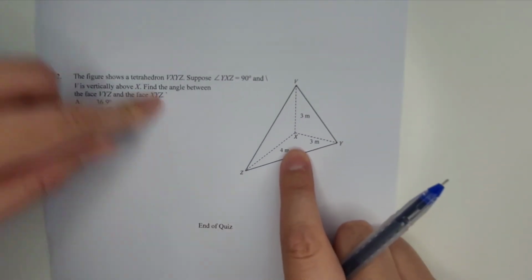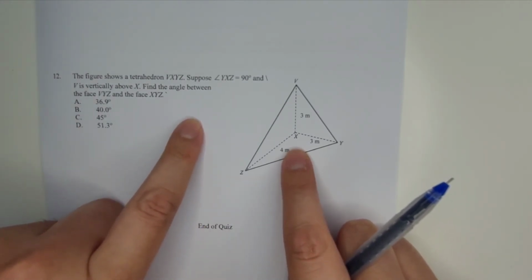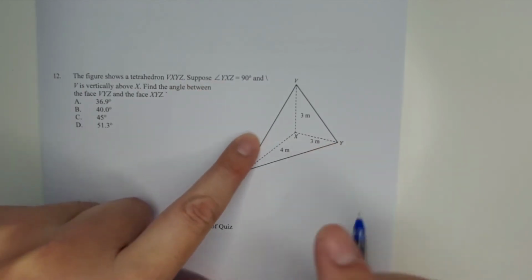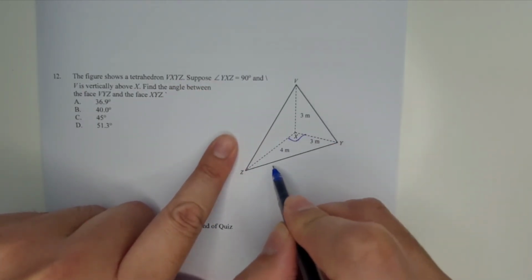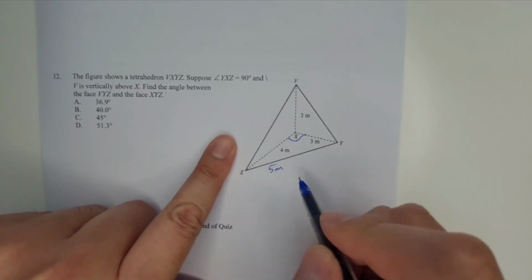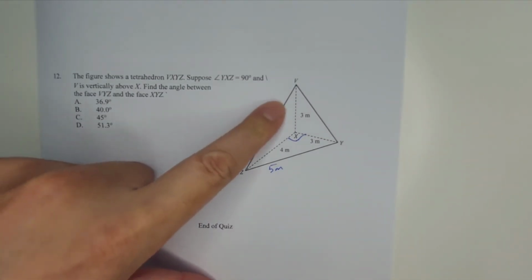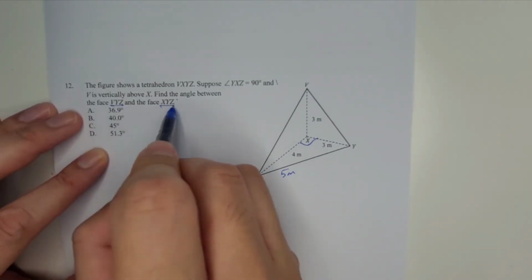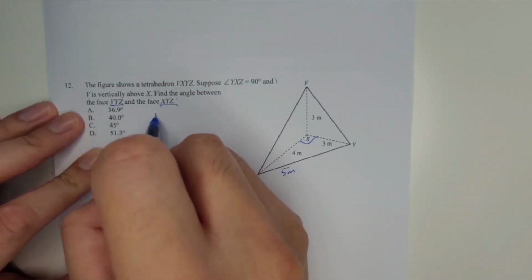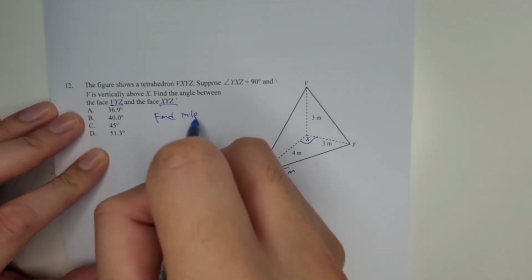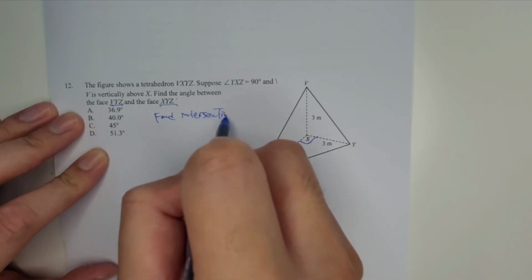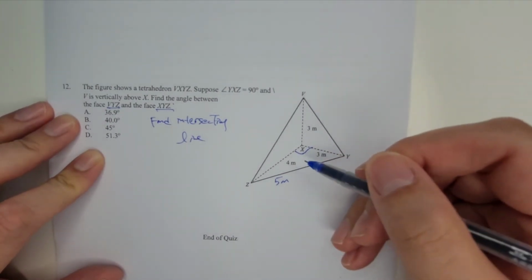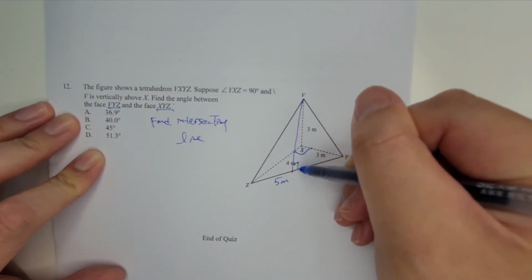Final question number 12. This is a tetrahedron VXYZ. Suppose angle YXZ is 90 degrees, mark it here, and you quickly know that YZ is 5 meters by using the Pythagoras theorem, simple. And V is vertically above X. Now you need to find the angle between VYZ and XYZ. First of all, find the intersecting line, which is YZ. And next, on each face, draw a line perpendicular to YZ.